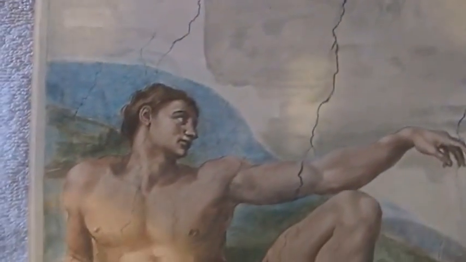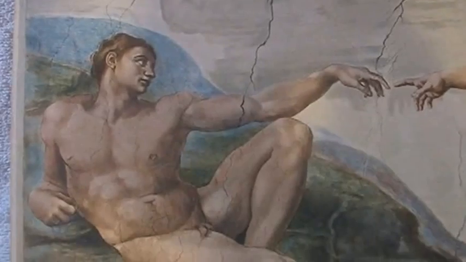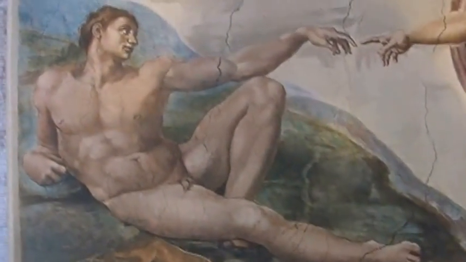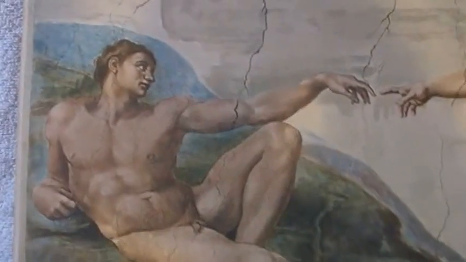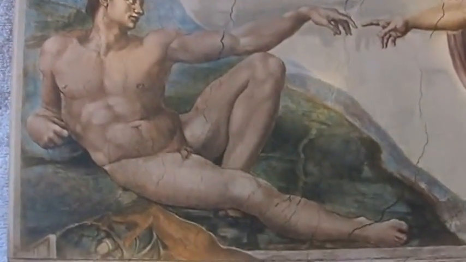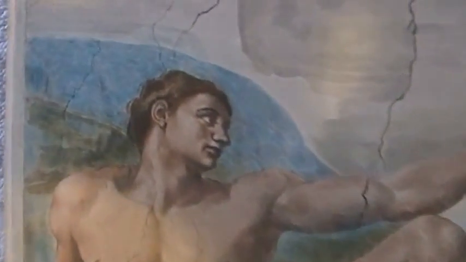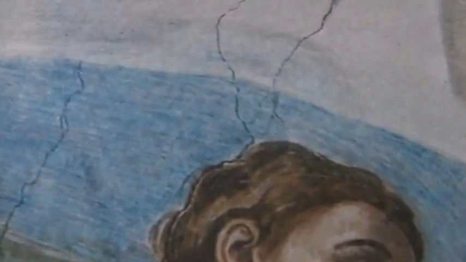So let's start off by talking about how Michelangelo created or painted Adam in this painting here. If you look, it seems as if Adam is created on top of a high mountain with flowing water. If you look in this area here, the way Michelangelo painted this, you see the strokes as if it's water coming down the hill, or the mountain, if you will.